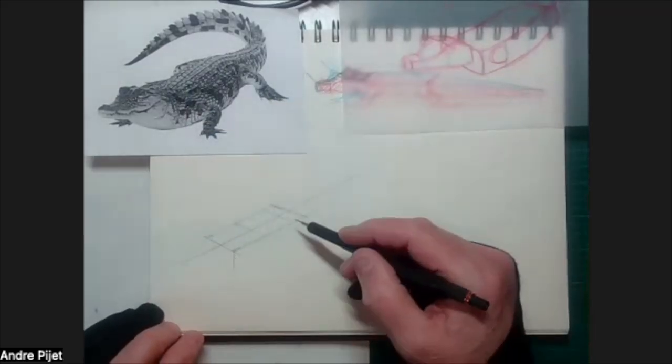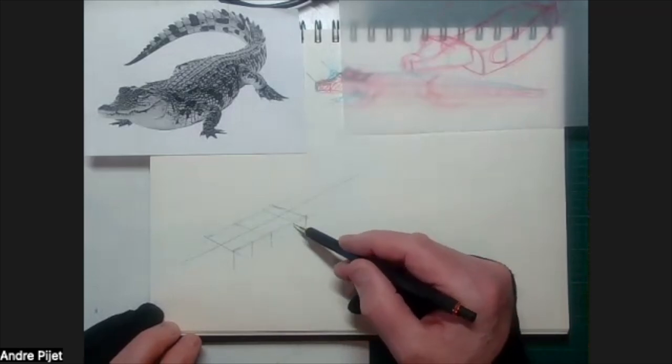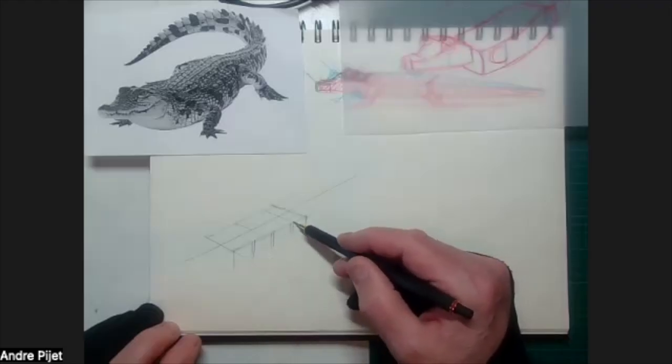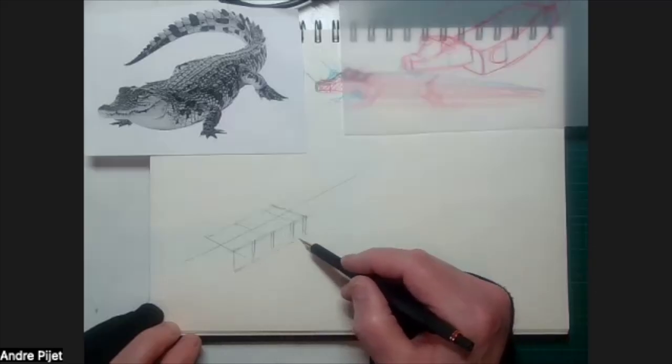Now, vertical here, vertical there. What I need here, 3 squares, yes, 1, 2, 3, well, a little bit larger, 1, 2, and 3, and let's say half, yes? So I have the side of it, yes?